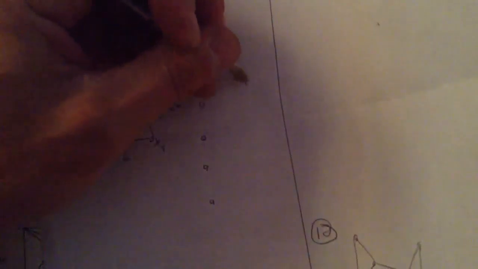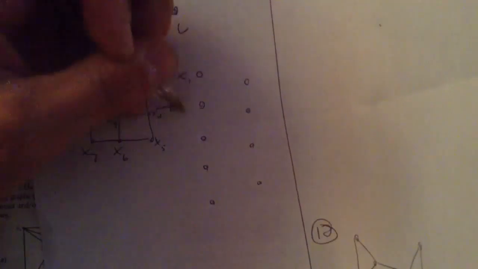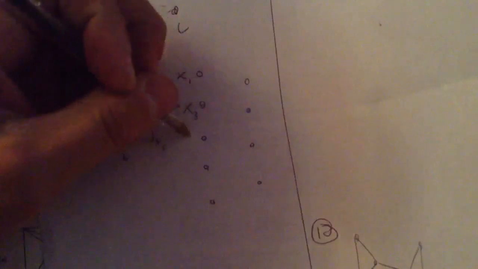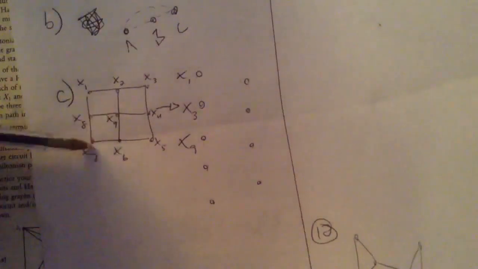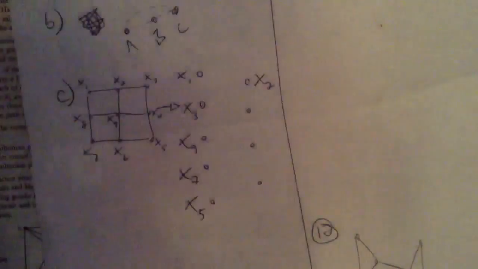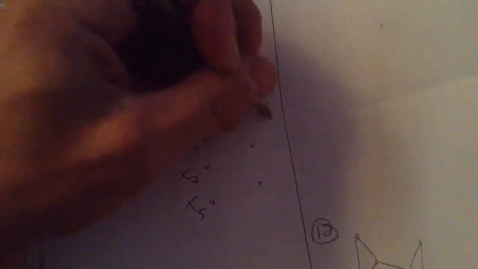To keep things straight, I'll call the red dots x1, x3, x9, x7, and x5, and I'll call the blue dots x2, x8, x4, and x6.